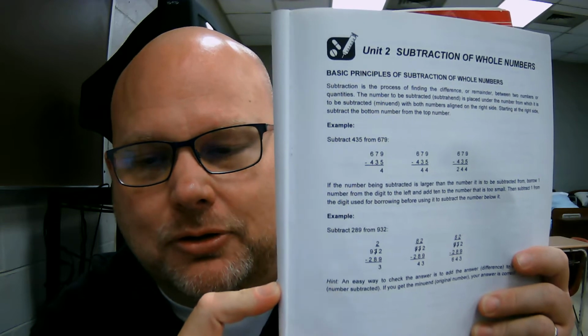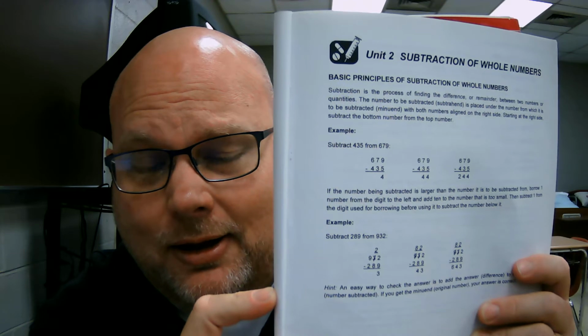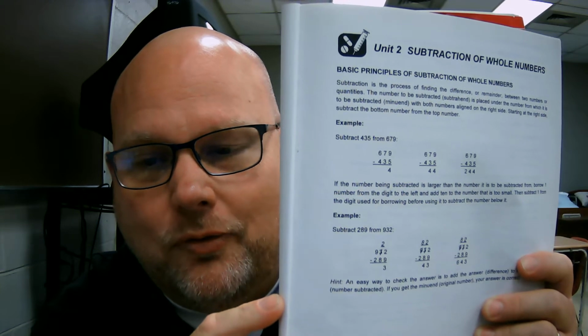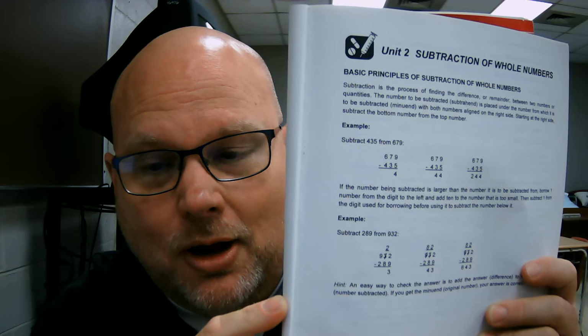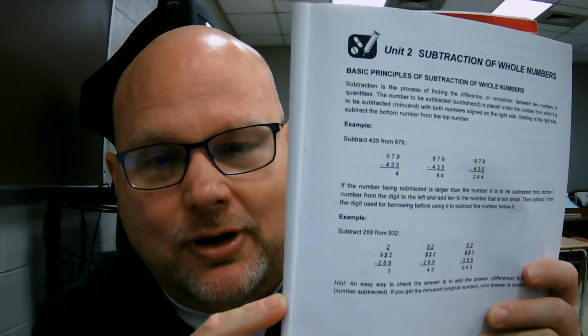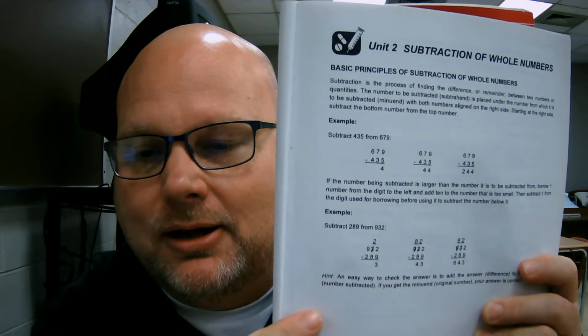So 9 from 2. Well, there's not enough there to take away. So we're going to borrow from the next column over. We're going to borrow 1 from the 3, so that'll make that a 2. We're going to add 1 to the 2, that'll make that 12. So 9 from 12, 11, 10, 9. So our answer is going to be 3.